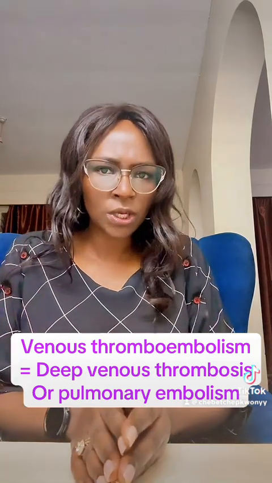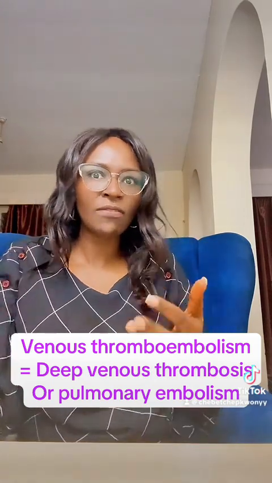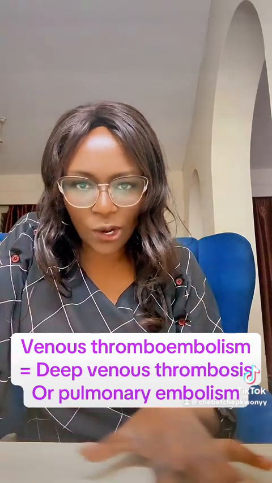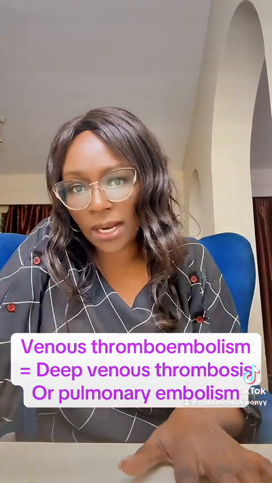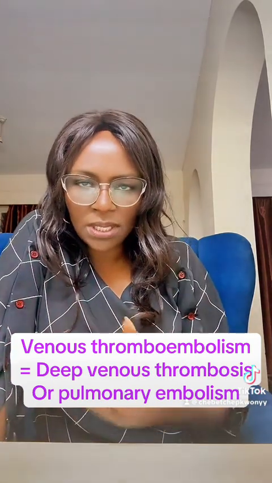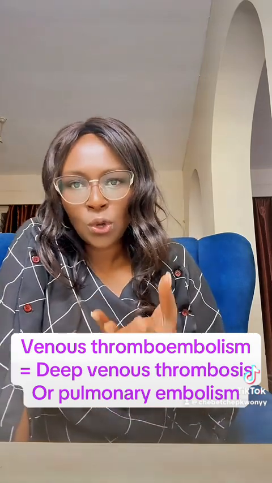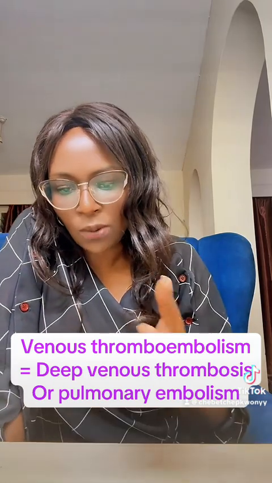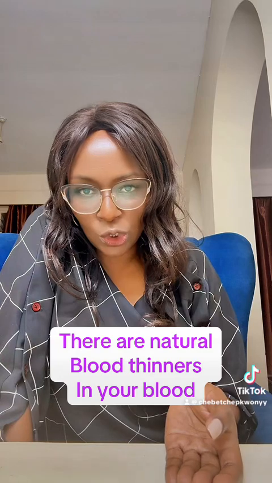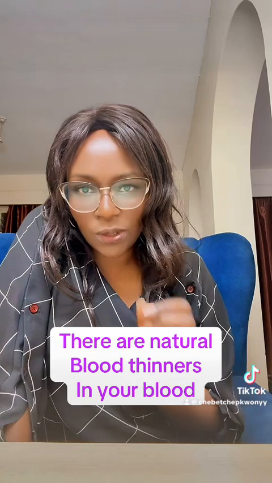Some people, unfortunately, are born with deficiencies of these. They don't have enough of these natural anticoagulants, these preventers of blood clots. And so when they have a deficiency, it means that their blood is thicker than usual and it is prone to clot formation. We call these people as having a thrombophilic condition, meaning your blood is prone to making blood clots.